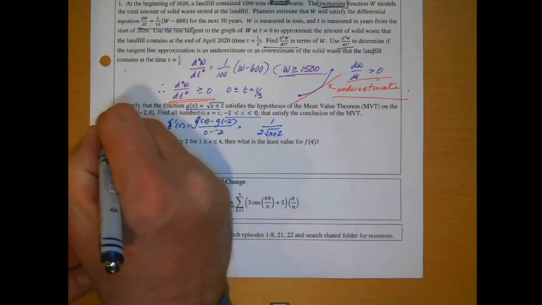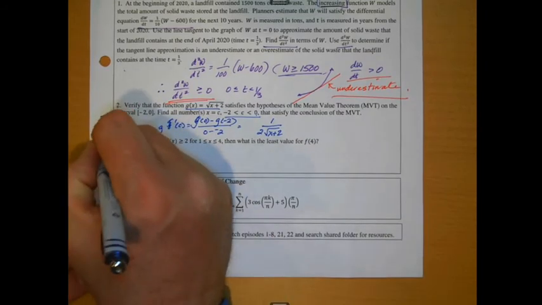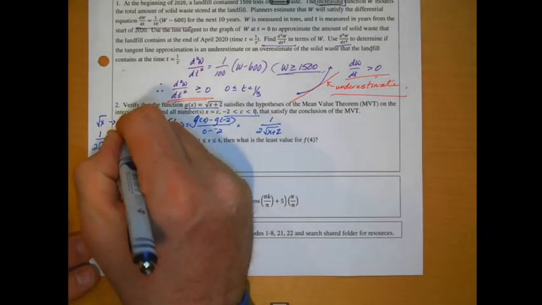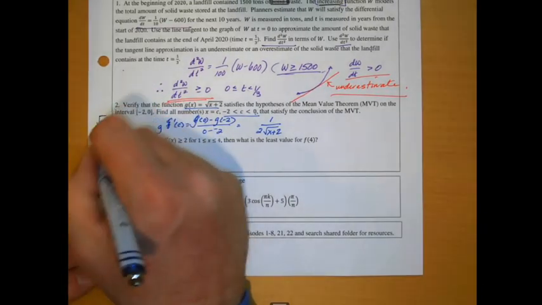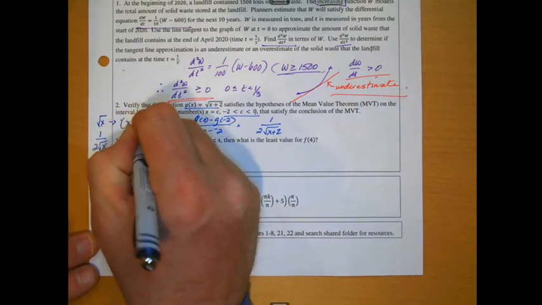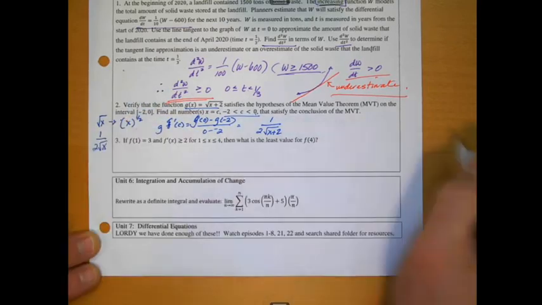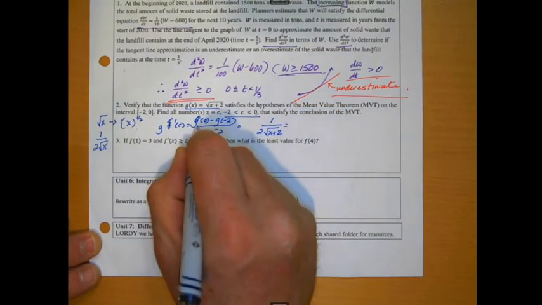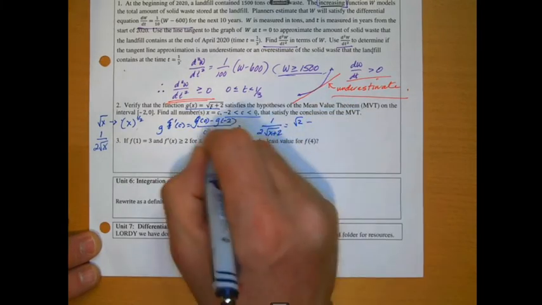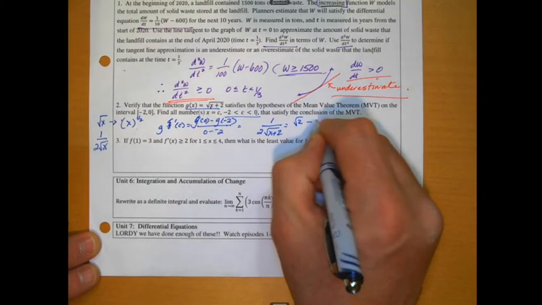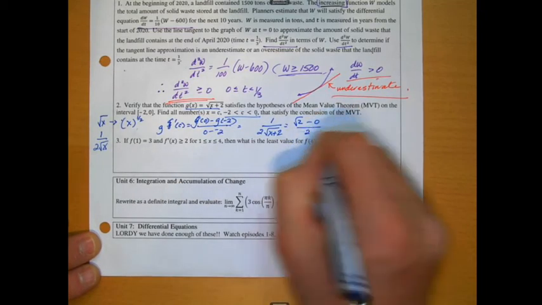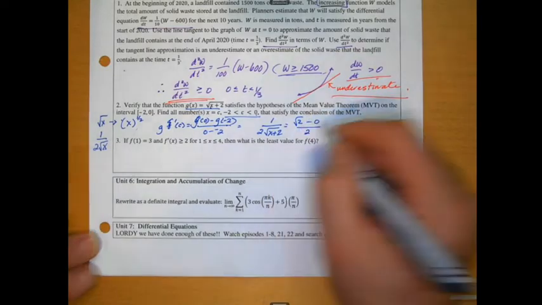The derivative of the square root of anything is 1 over 2 square root of x. Pay attention to what that is. Notice what happens: x to the 1/2, you bring it out front and decrease it. It becomes that. g of 0 is the square root of 2. The square root of 2 minus 2 is 0, over 0 minus a negative 2, which is 2. So this is square root of 2 over 2.